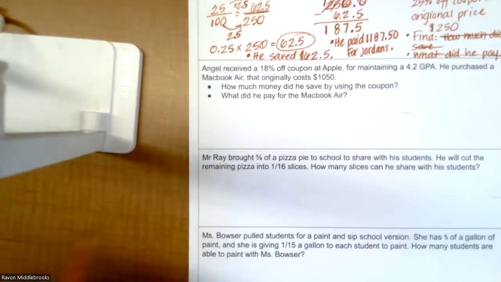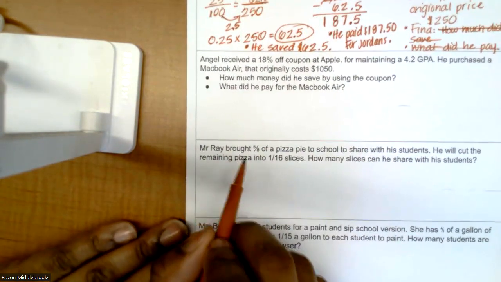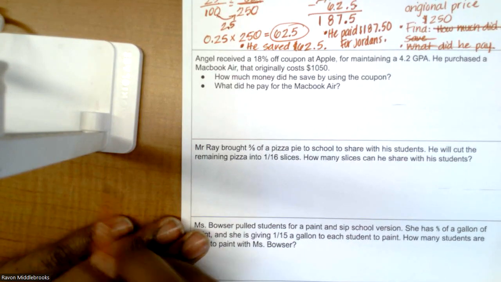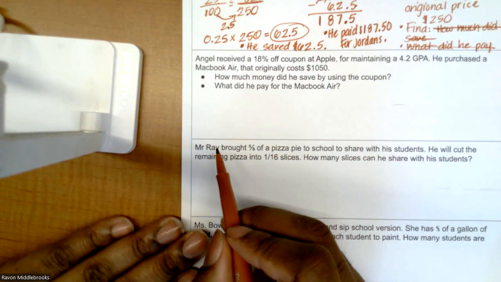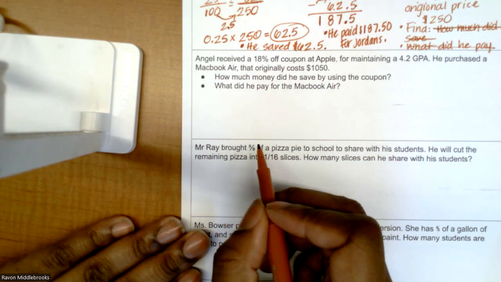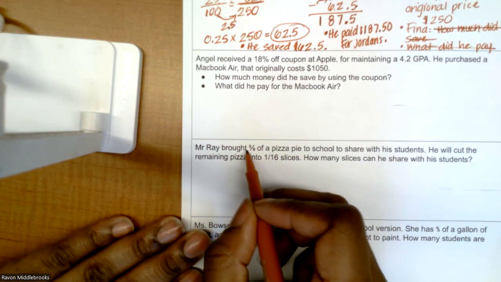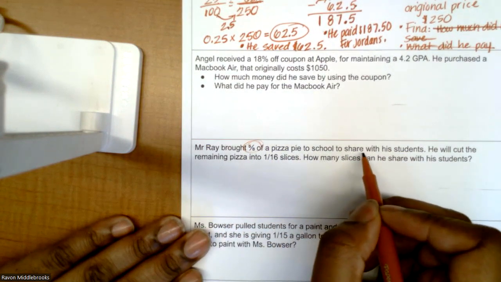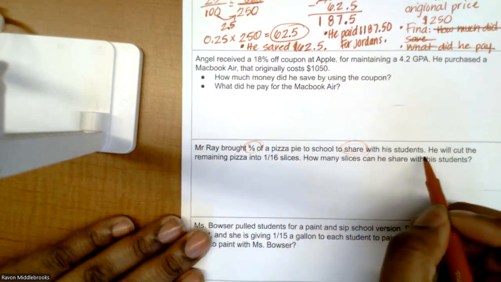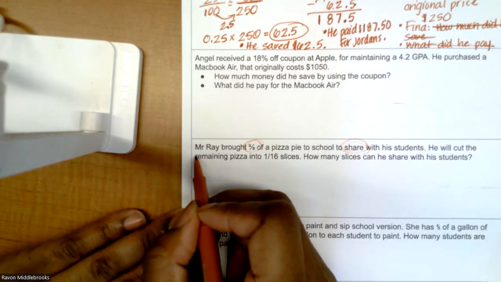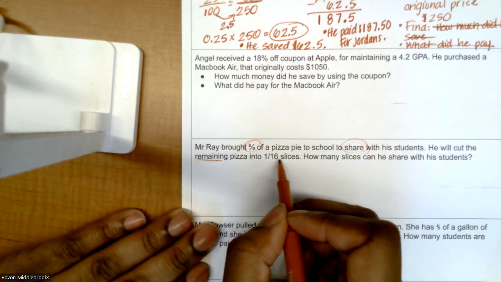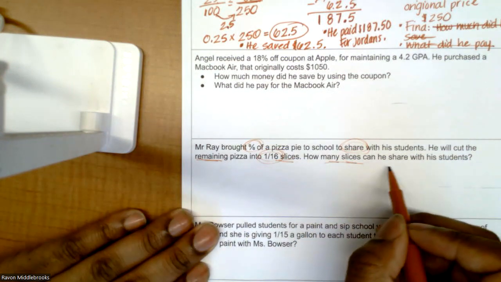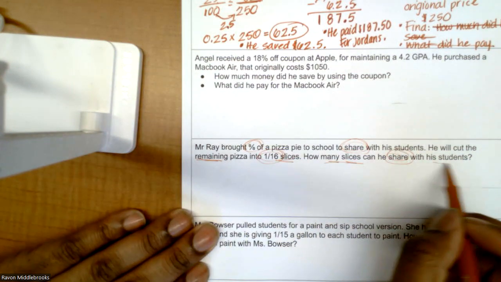Okay, now go ahead and try to solve this problem. All right, it says Mr. Ray brought 5/8 of a pizza pie to school to share with his students. He will cut the remaining pizza into 1/16 slices. How many slices can he share with his students?